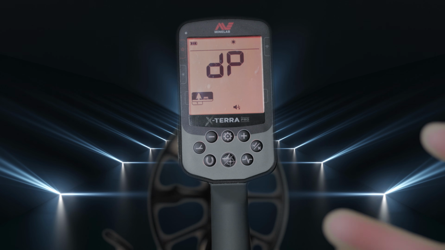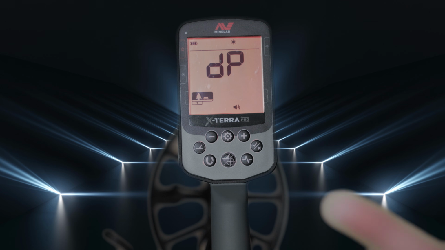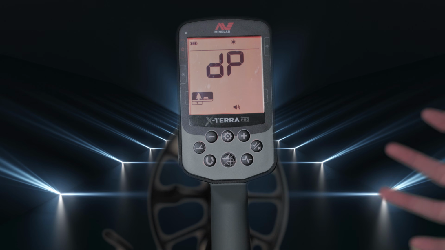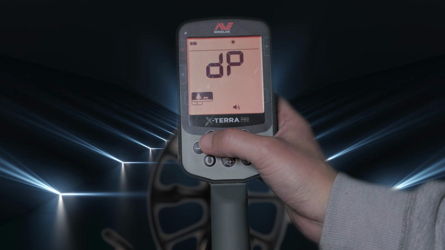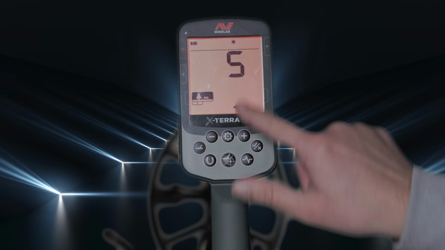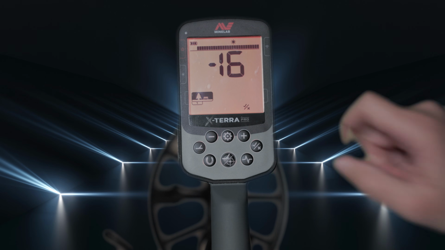And if it's really far from the coil and it's a deep target, it's going to be really soft. So you're using depth to determine your sound basically. So again, I prefer it on 5 tones. So it's just again plus or minus to get to whatever you prefer. So tones 5, I'm happy with that.